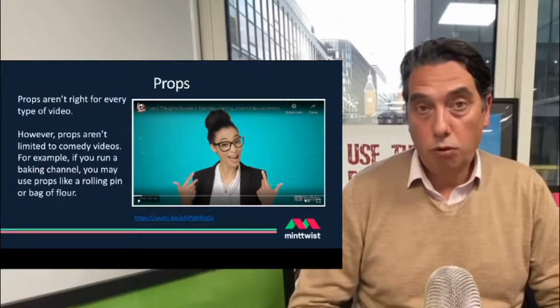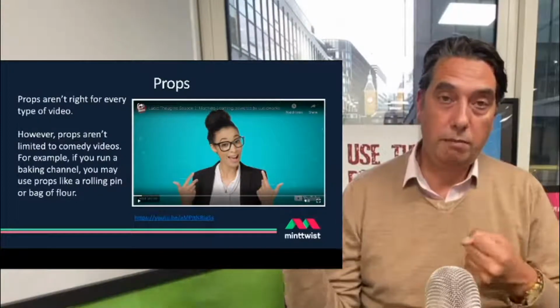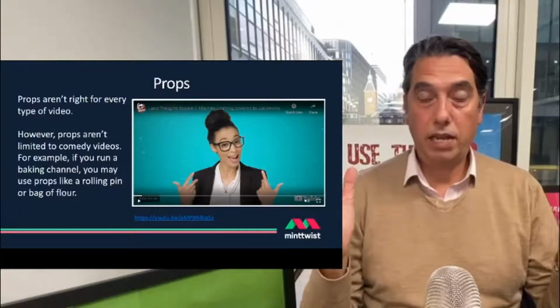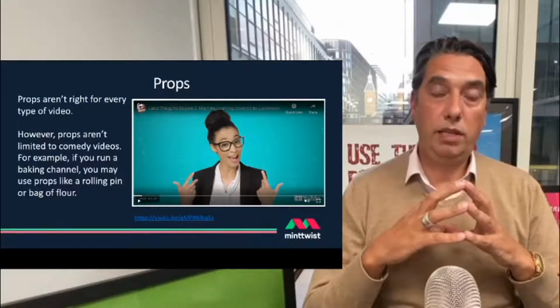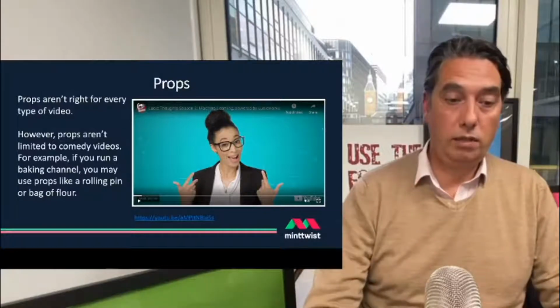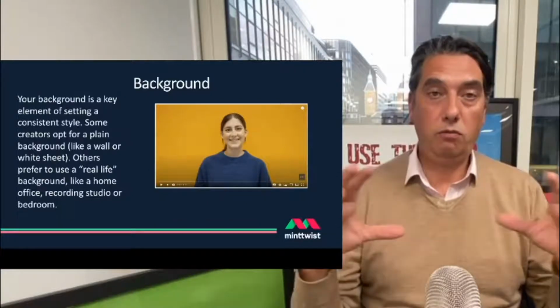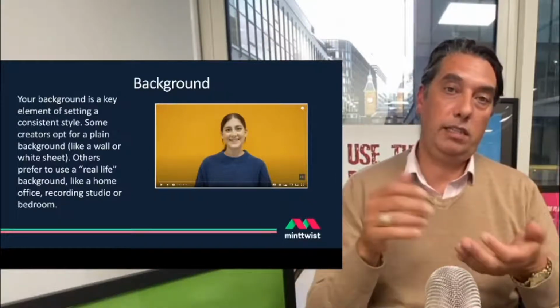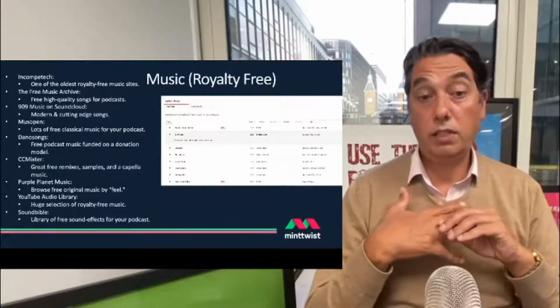So it brings us along to props. A prop can be anything from glasses to a hat, to a cricket bat, to a pen, to something that you're eating or drinking. So props can be used to support the messages that we're trying to push across. And then background. Background is a key element, and if you are going to create a series of talking head videos, you definitely want a consistent background, so you get consistency across the series. Background is always important, particularly important for certain types of videos.